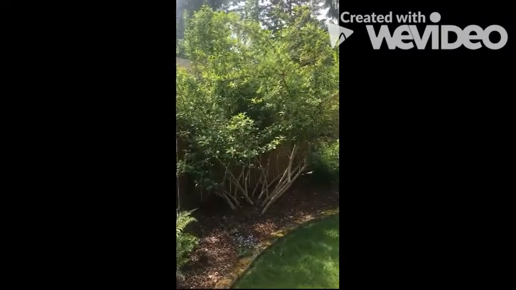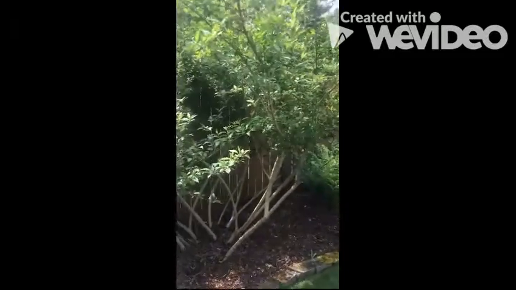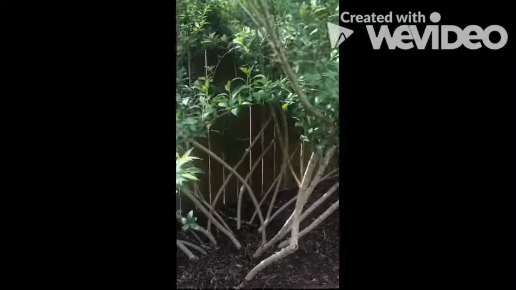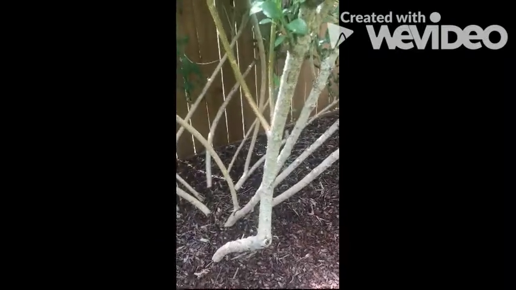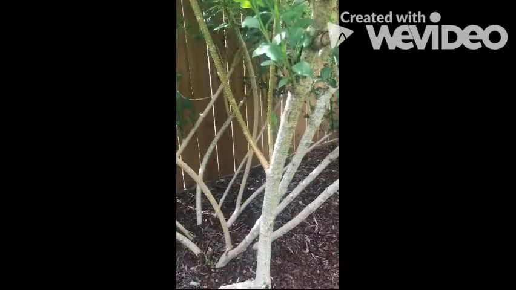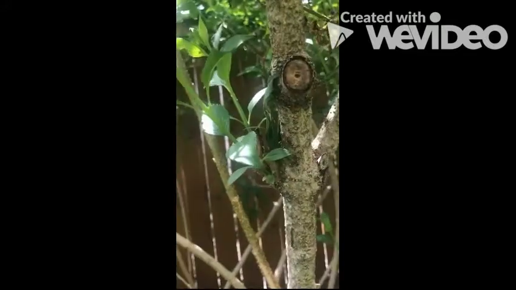Here's a very happy forsythia plant. I'm going to show you a few details of the stems. So here you can see, let's just look down at the base. There's multiple stems here, and these are older growth, obviously, and then coming off of each of the stems you have this year's growth, which is green and new.